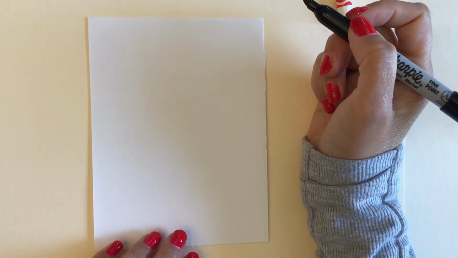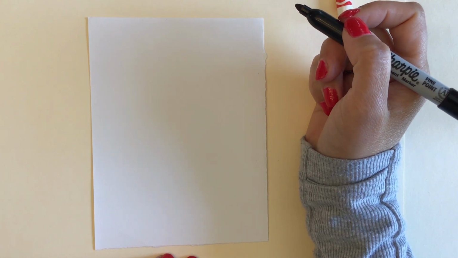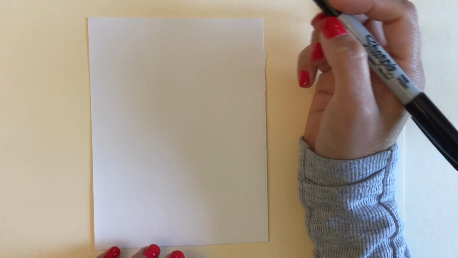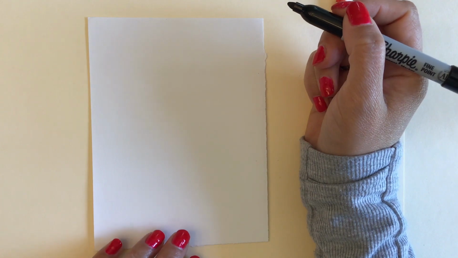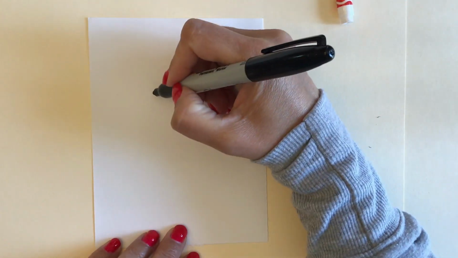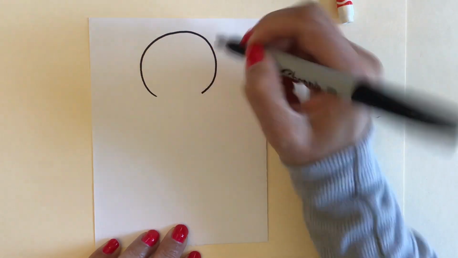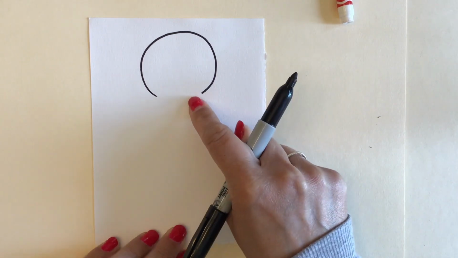Hey everybody, here is a video on how to draw Gerald by the author Willems. We're going to start out by drawing Gerald's head, and we're going to make an oval, but we're not going to close the oval. So I'm going to draw it big and round like this, but I'm going to leave an opening at the bottom.